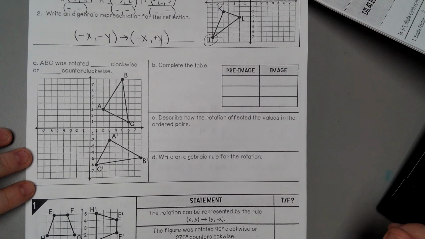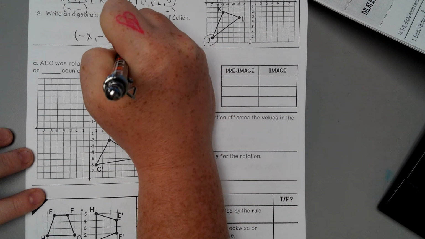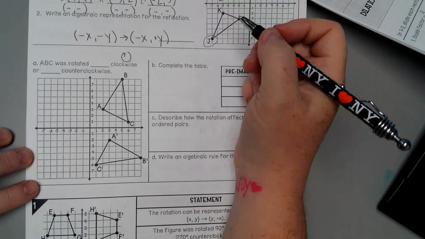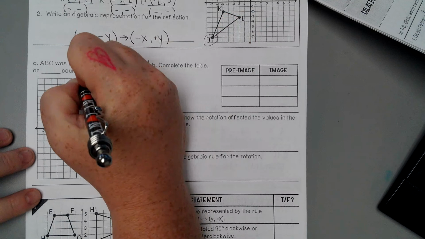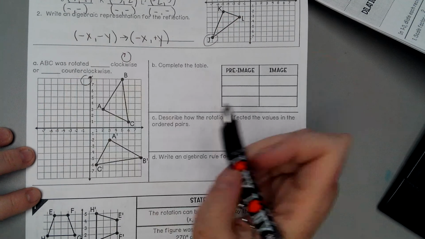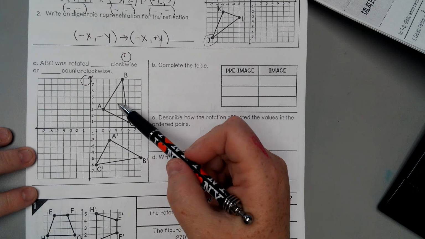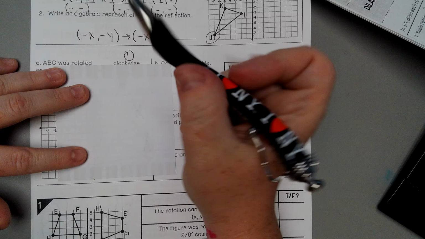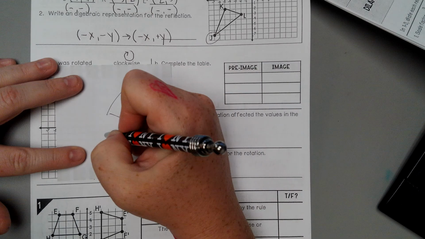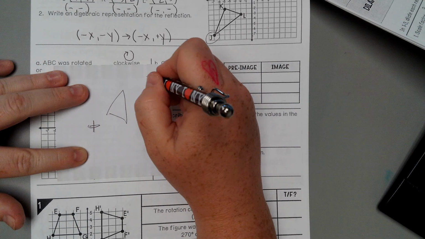ABC was rotated. Well, clockwise goes this way. Blank units degrees clockwise or blank units counterclockwise. Okay. So ABC, it's here. So that's clockwise.